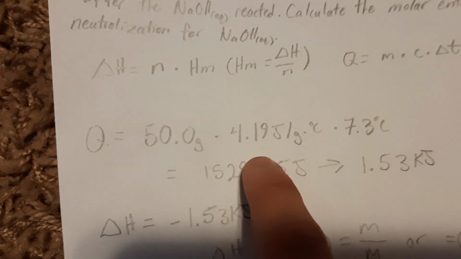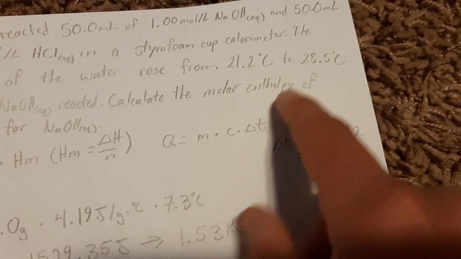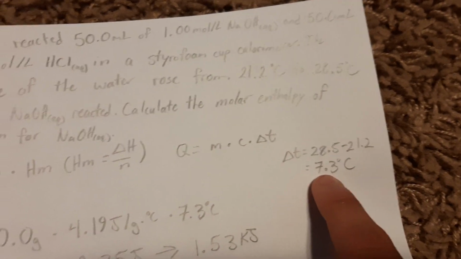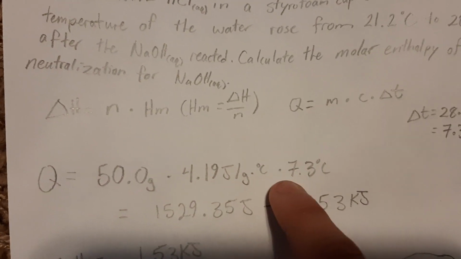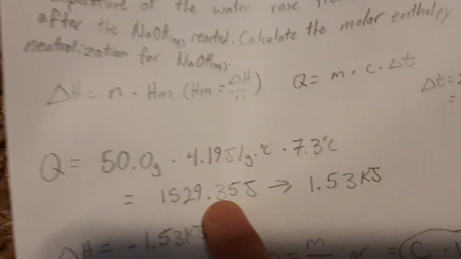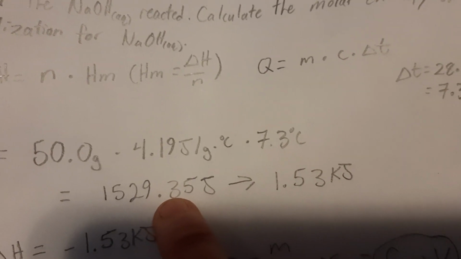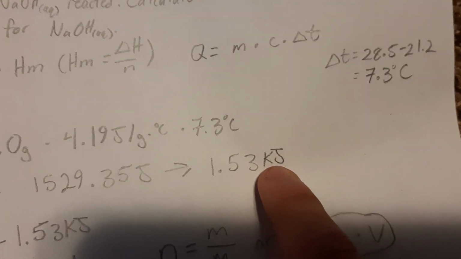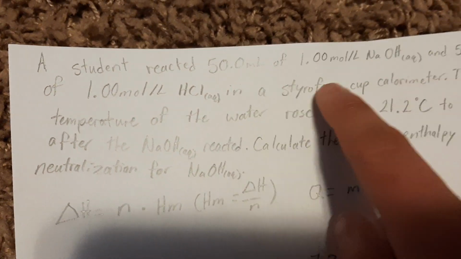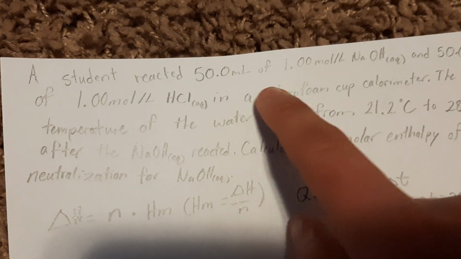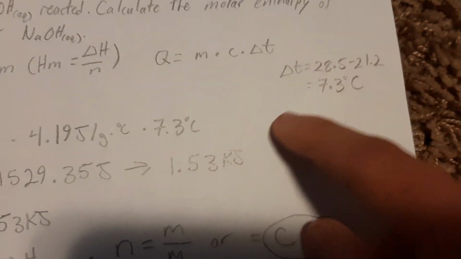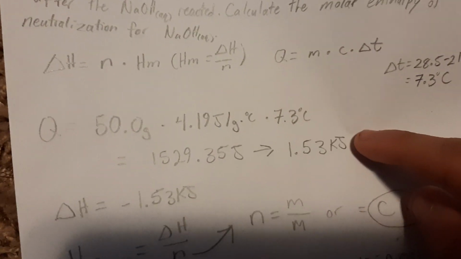So we can insert that into our formula. To find our temperature change, we simply take our final temperature minus our original temperature. Then we multiply all of these together, leading to this number in joules. For convenience later on, we're going to convert this number into kilojoules and keep it with 3 significant digits, as every number mentioned in the question has 3 significant digits. So our Q ends up equaling 1.53 kilojoules.